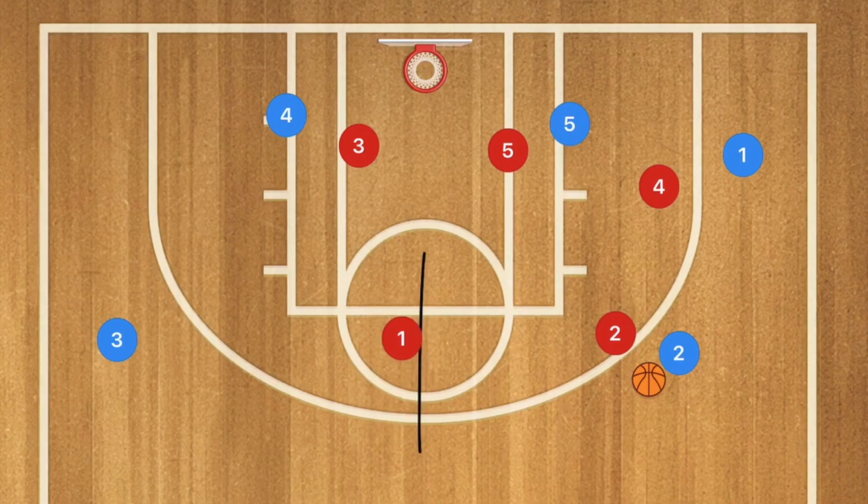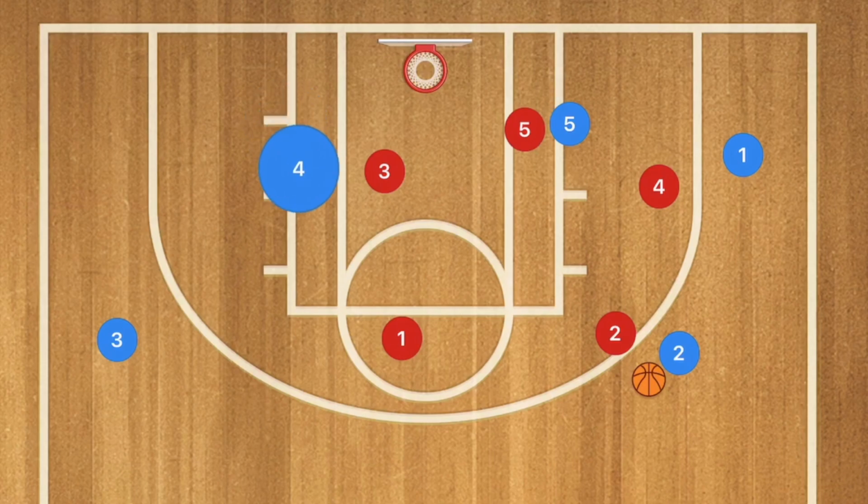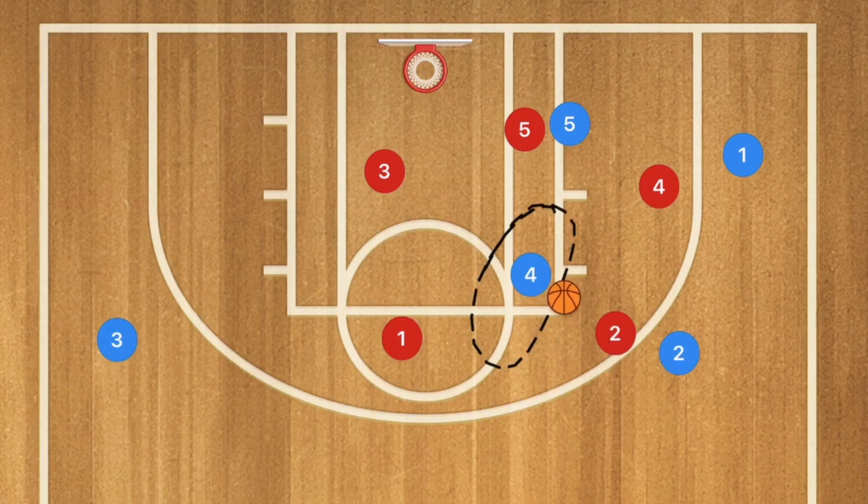Player 1 will be guarding a pass to the high post. Player 3 is guarding a pass to the middle of the key, and then we have player 5 guarding player 5. Now, what we will also have is player 4 coming to the high post. The reason for that is he should be open in the high post for a jump shot.